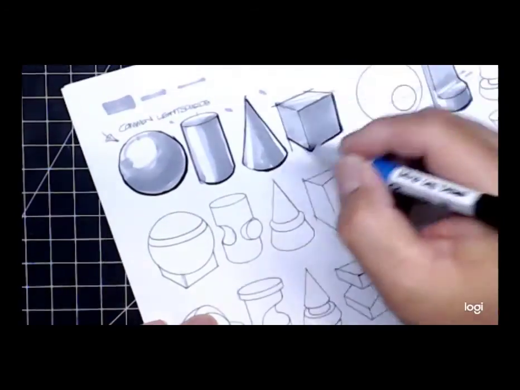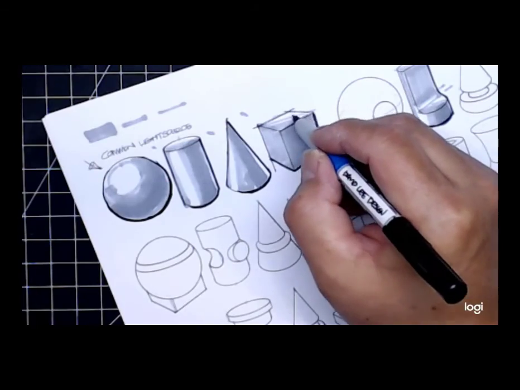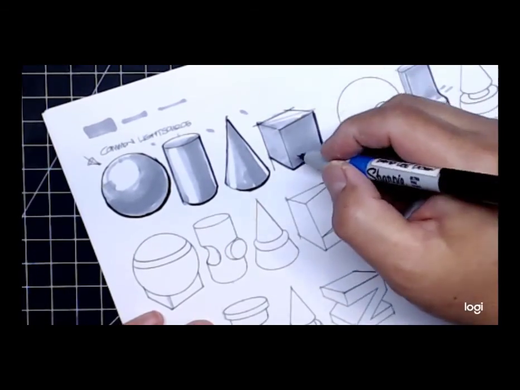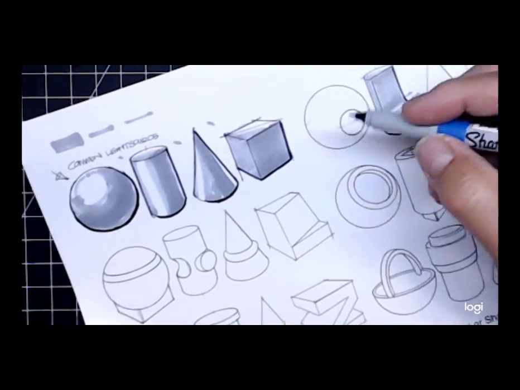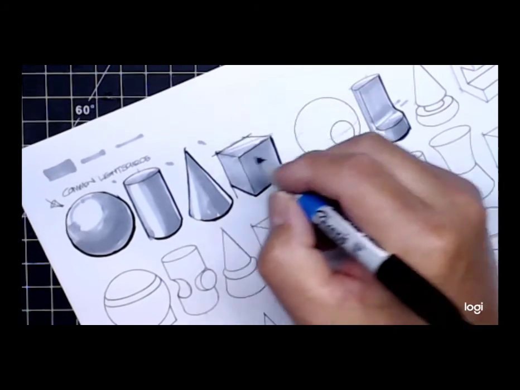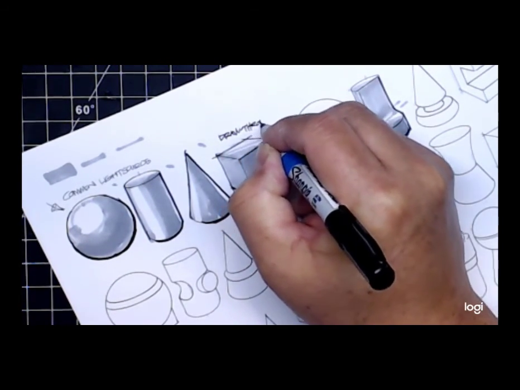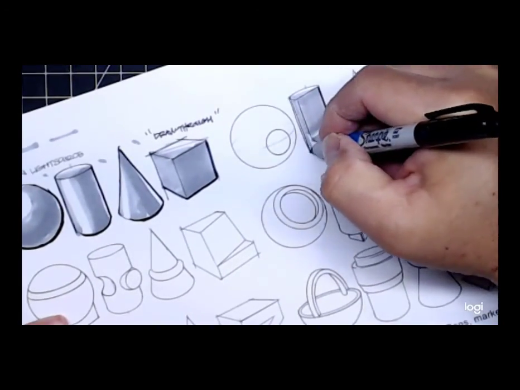And again, if you should happen to let your lines go past the object, that's fine. This is draw through. This actually helps the drawing look a little more spontaneous, and it'll afford you a much straighter line as you're sketching. So don't forget the draw through. Let me write that down. Draw through. And we'll go ahead and do this one as well.